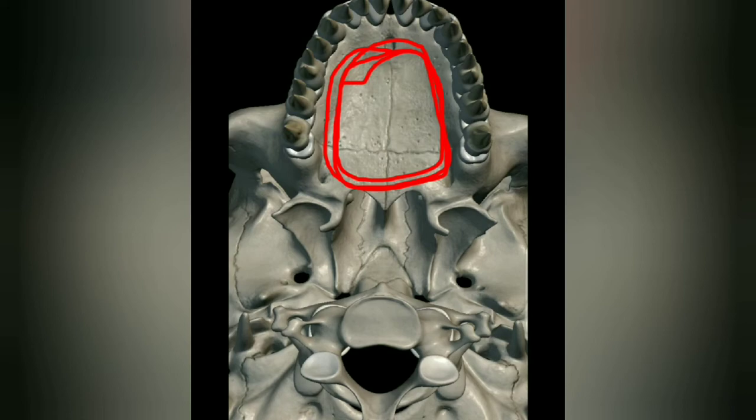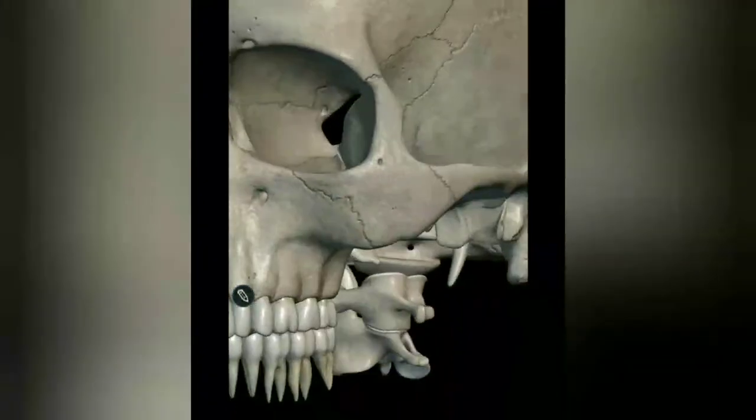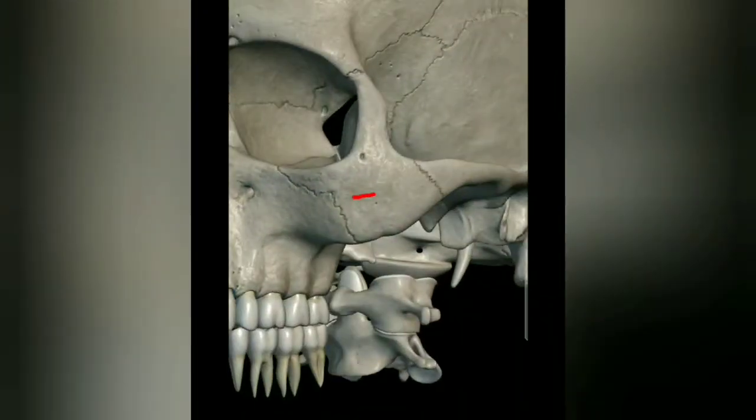Now coming to the second bone, that is the zygomatic bone. See, this one is the zygomatic bone. The zygomatic bone forms the prominence of the cheek. The zygomaticofacial foramen is seen on its surface. See, this one is the zygomaticofacial foramen, from which the zygomaticofacial nerve and its branches pass.